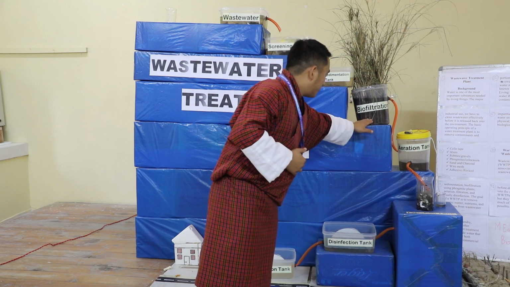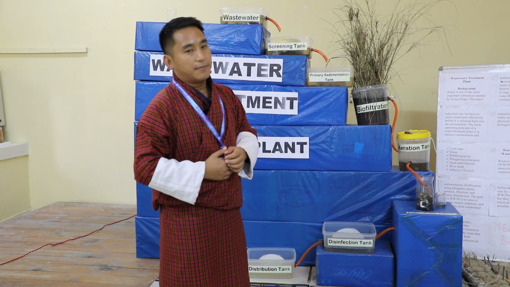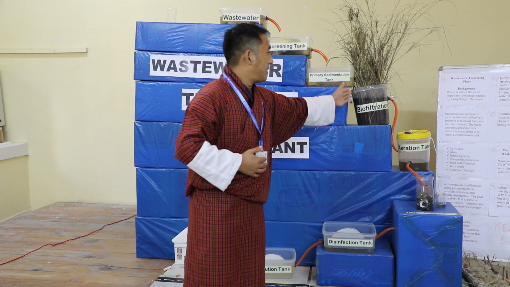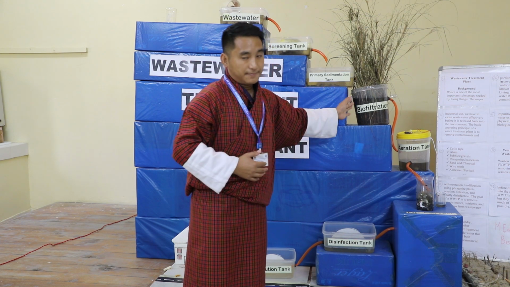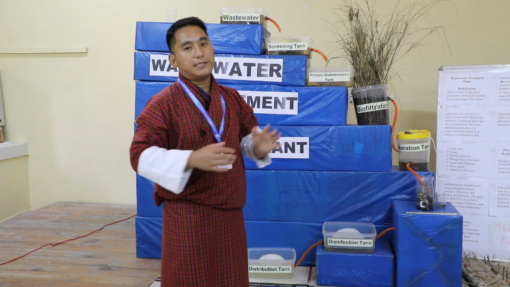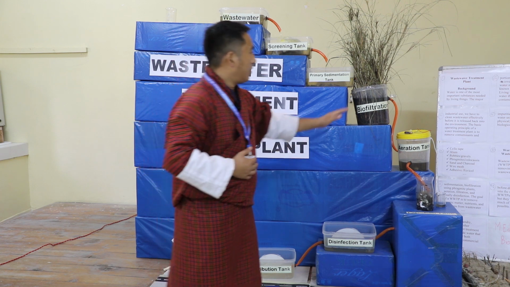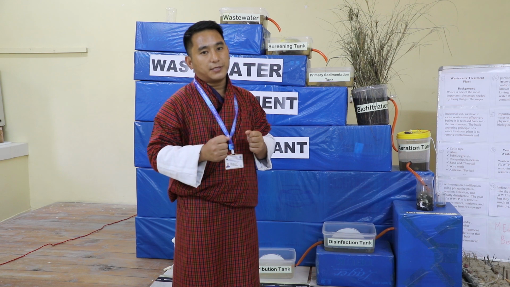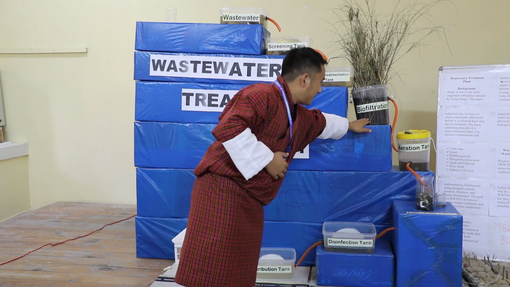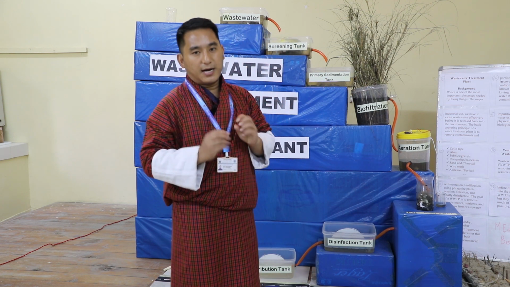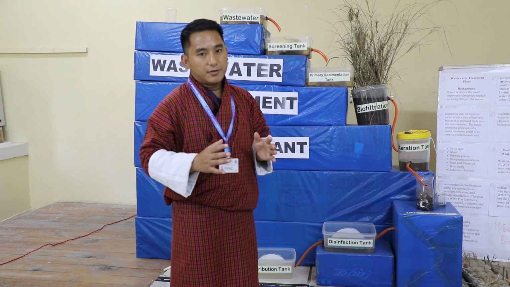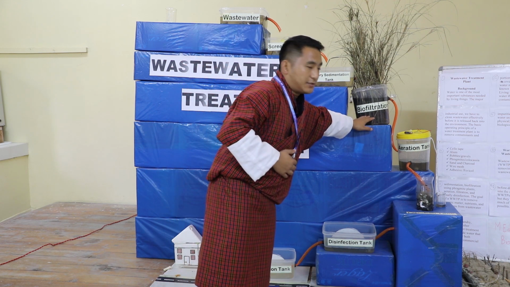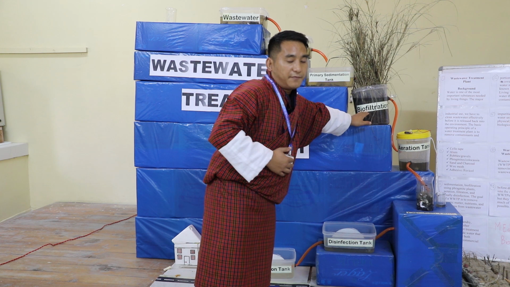Now, water is going to reach here at the biofiltration chamber. Here you can see that the biofiltration chamber has got a plant. This plant is called the Phragmite plant. The rate of absorption by the roots of this Phragmite plant is very high compared to other plants which you can use here for biofiltration.